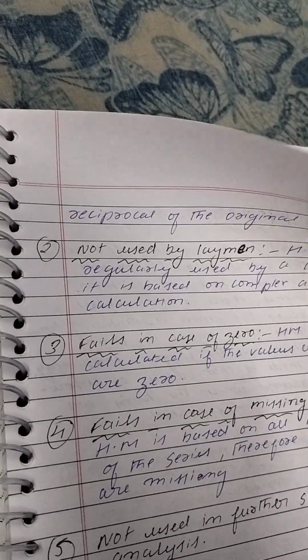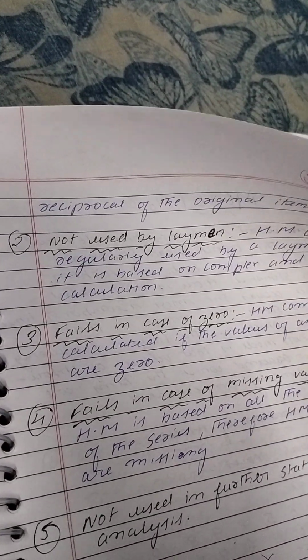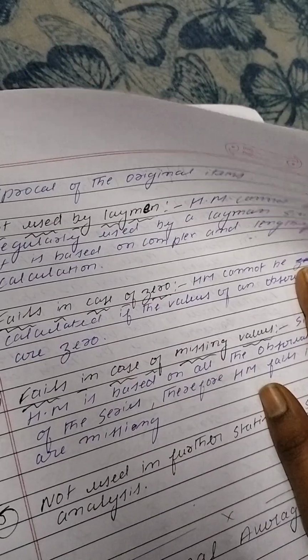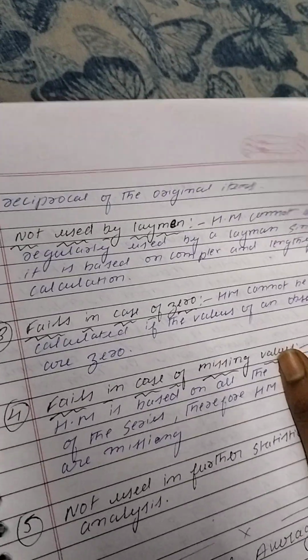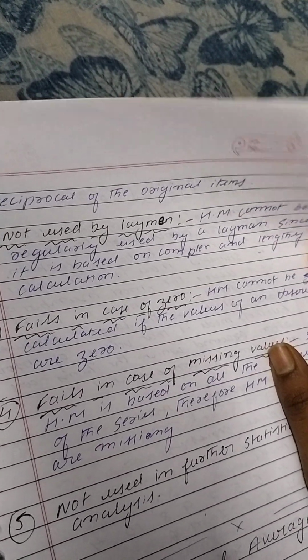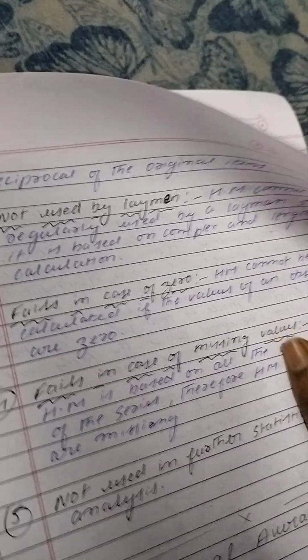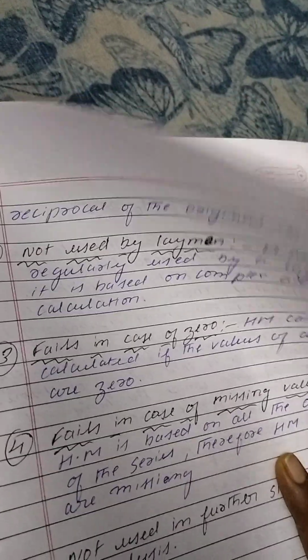The second demerit is that it is not used by the layman. HM cannot be regularly used by the layman, since it is based on complex and lengthy calculation. If you have knowledge about statistics and you have command of it, you can simply use it.